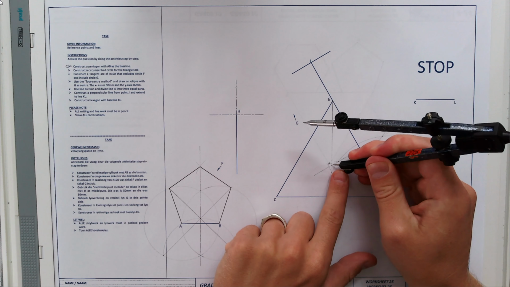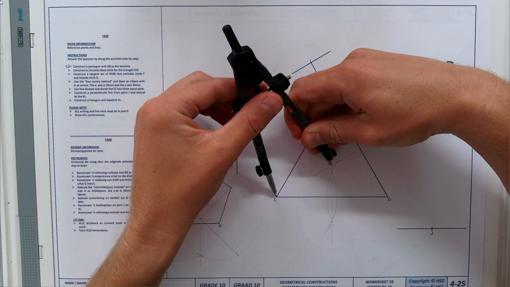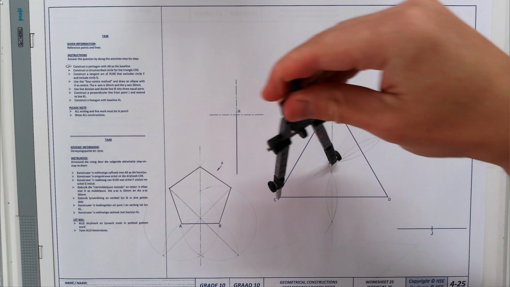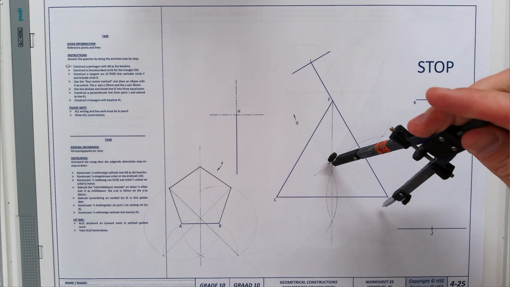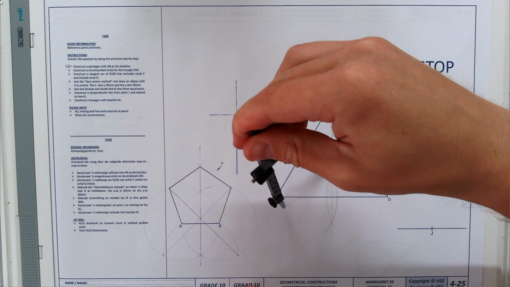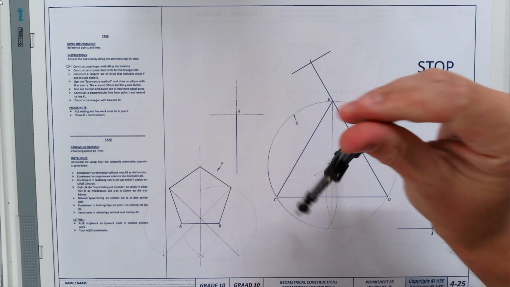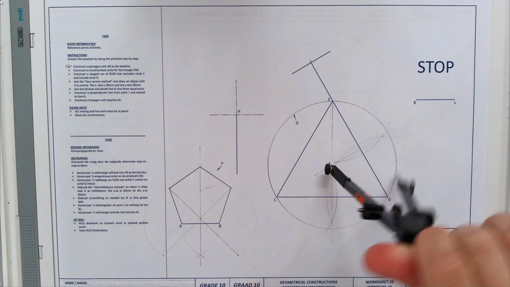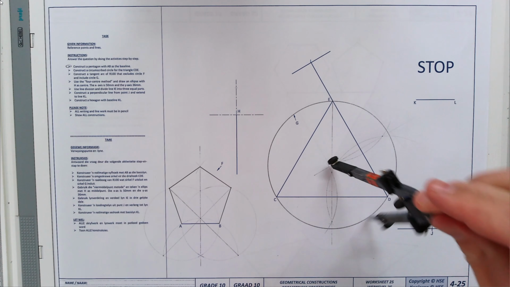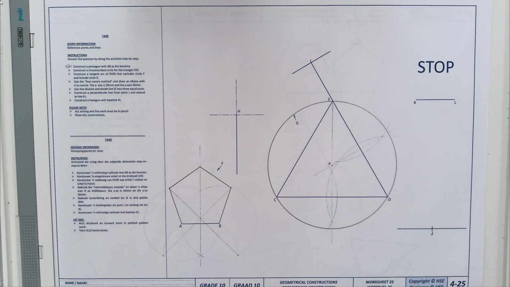Take your compass, put your sharp point on that middle point. Take the lead to one of the corners of the triangle, either C, E, or D. And if you've done this accurately, that circle will connect with all three corners. It's a nice and solid circle, circumscribed. There we go.